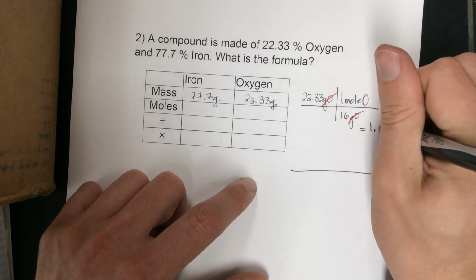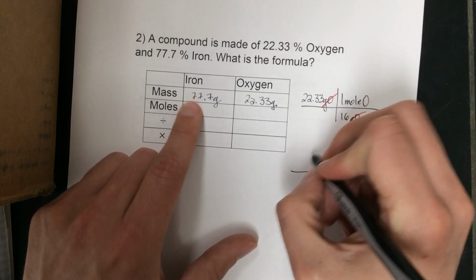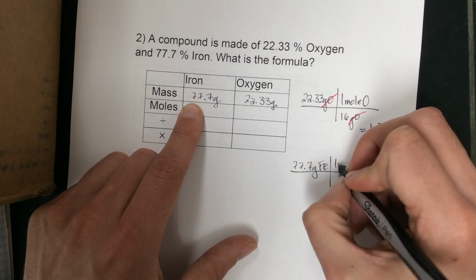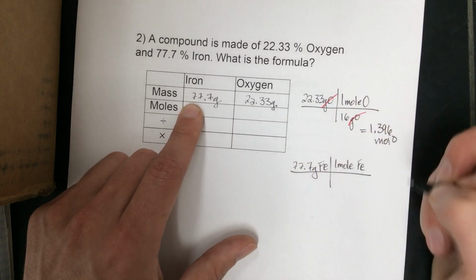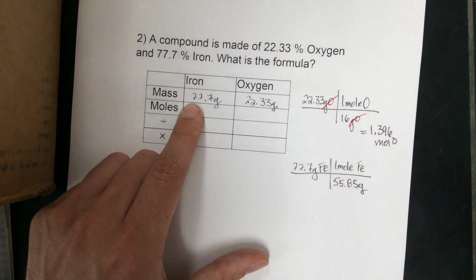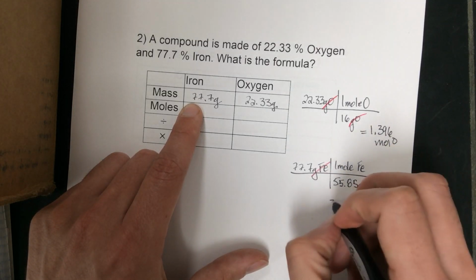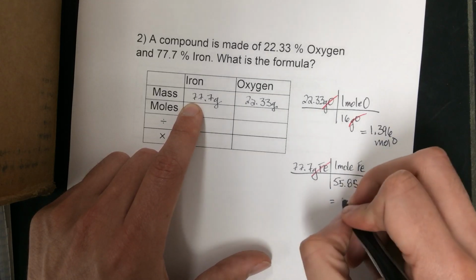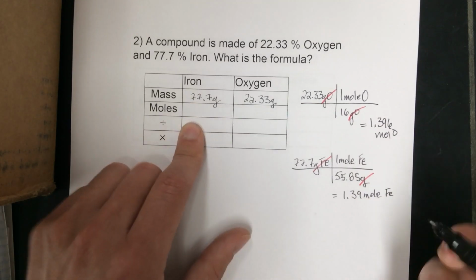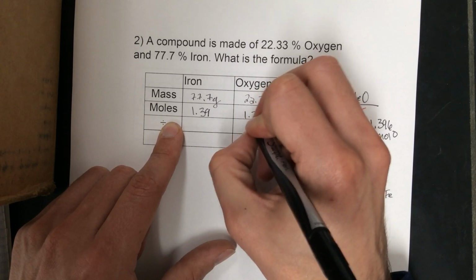I got 1.396 moles of oxygen. I'm working with 77.7 grams of iron. The periodic table said that 1 mole of iron had a mass of 55.85 grams. Grams will cancel. And my calculator said I had 1.39 moles of iron. So I'm going to go ahead and transfer those numbers to the table, 1.39 and 1.396.